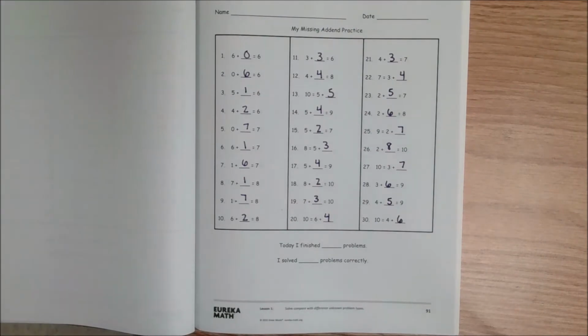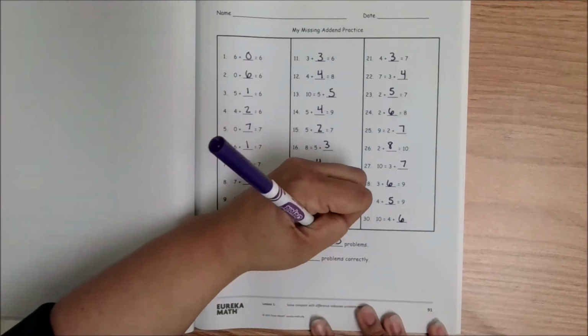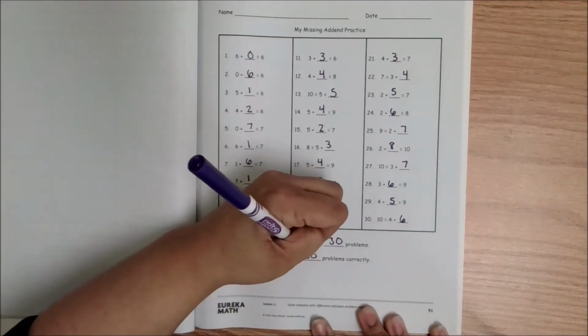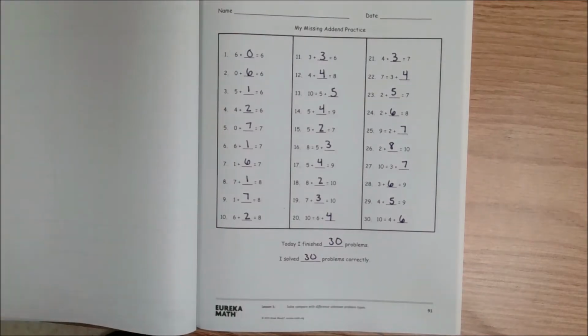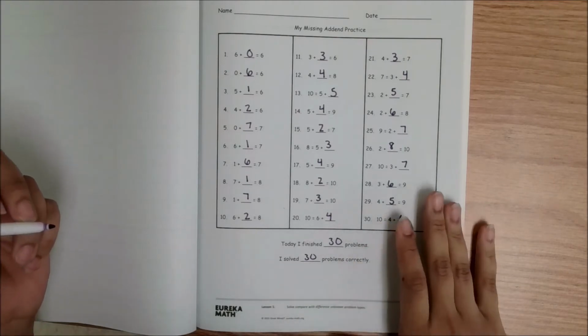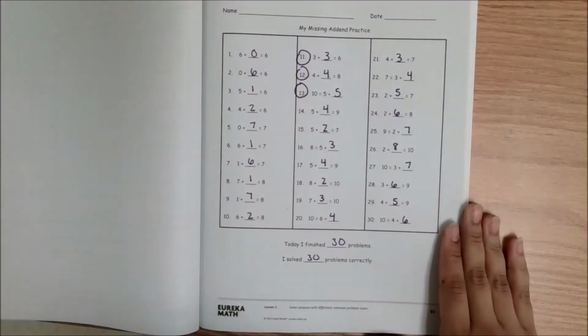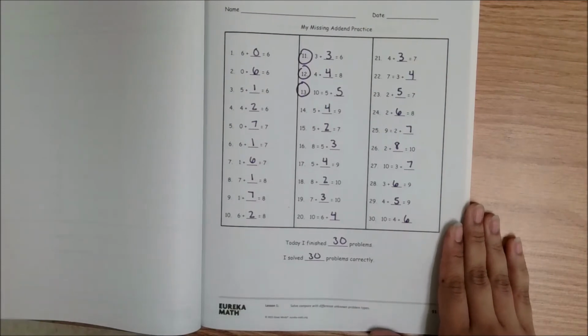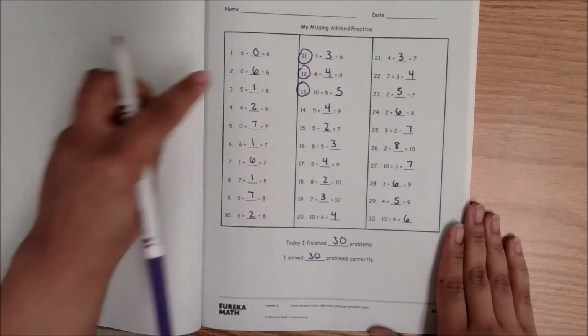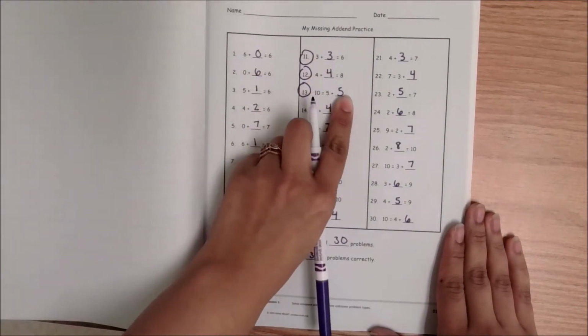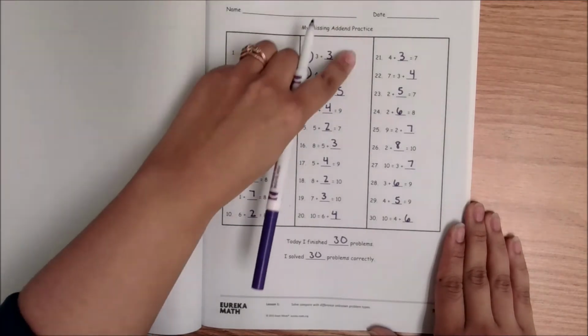All right, count up the total you completed and the number you got correct. Now, if I didn't get that many correct, somebody let me know. And we're going to zoom in on a couple spots. I want you to look first at 11, 12, and 13. What's going on here? Those are doubles. 11, 3 and 3, 4 and 4, 5 and 5. Those three problems are doubles.